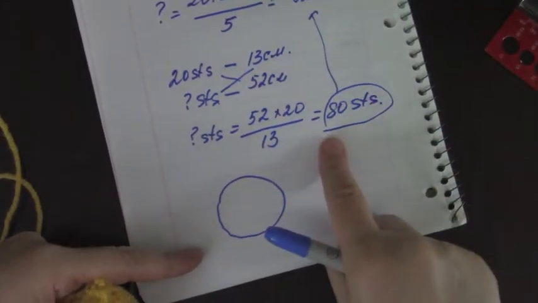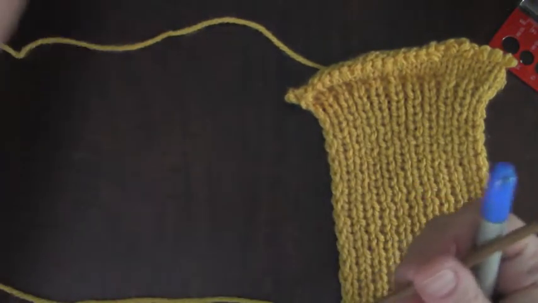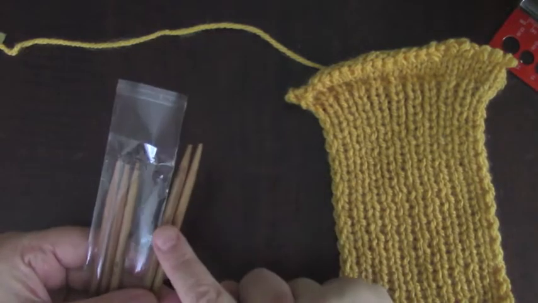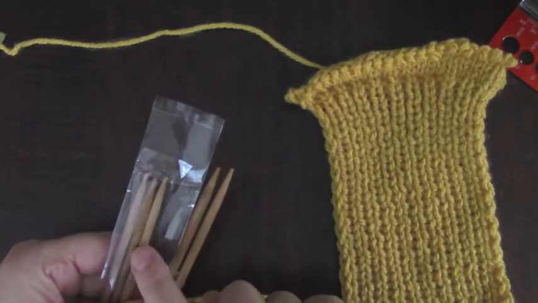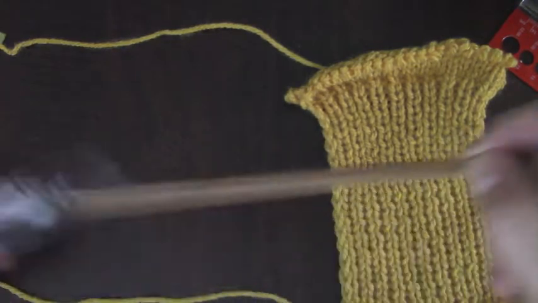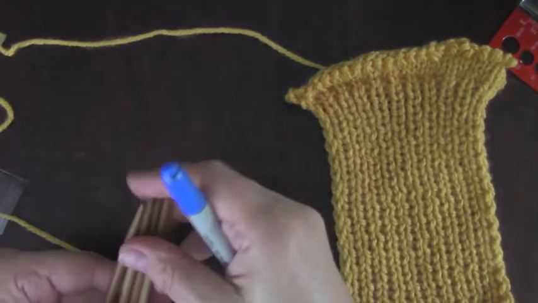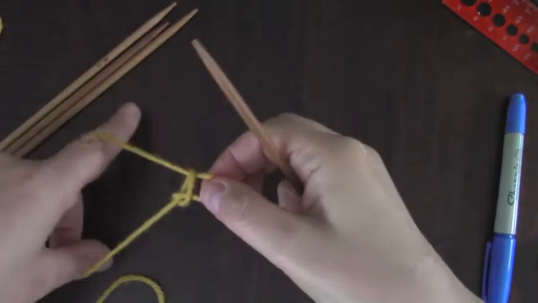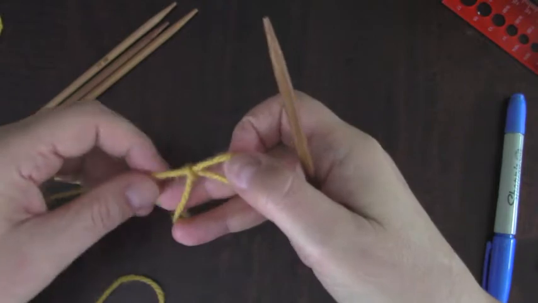So I need 80 stitches, and I'm going to use sock needles, and there are 5 of them, right? I will cast on 20 stitches on each of 3 needles, and 21 on the 4th needle. You can cast on any way you like. Now I will show you how to cast on these sock needles in case somebody needs it.